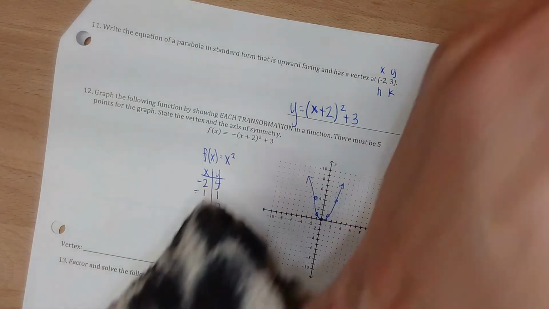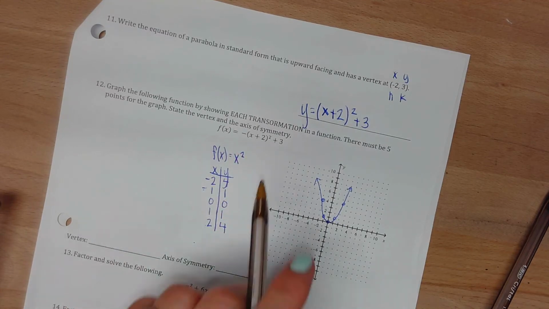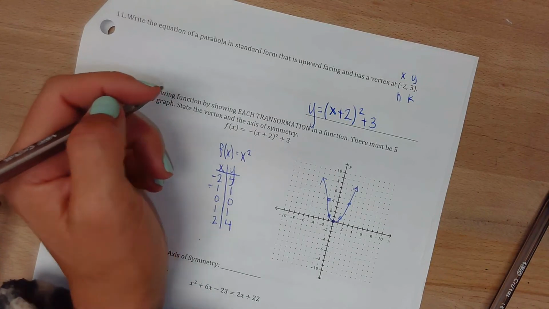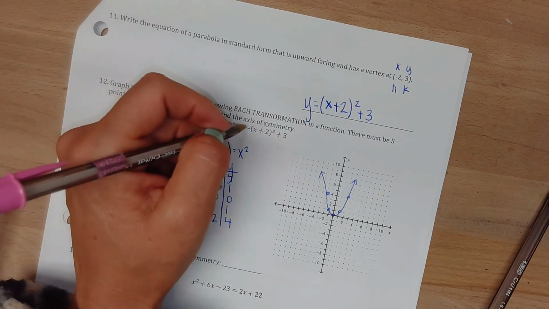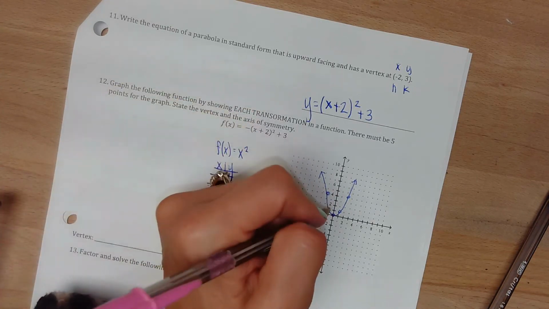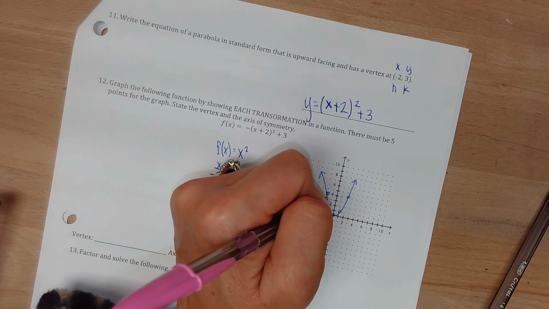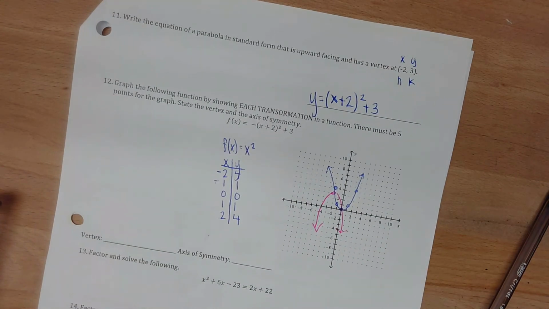Now, I guess I will switch colors here. We're just going to graph, see that it's facing downward, right? And we're just going to graph based on our vertex. And that's all I want you guys to do. We don't need to overcomplicate it. So it's going to be facing downward. This is going to be negative 2, positive 3, and opening downwards.